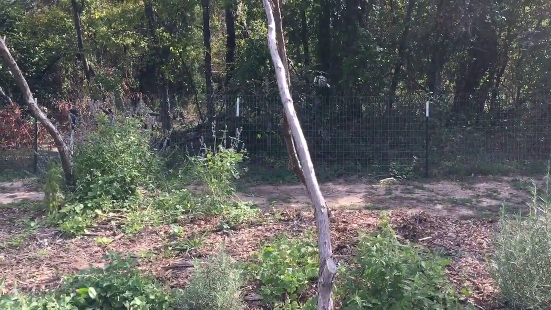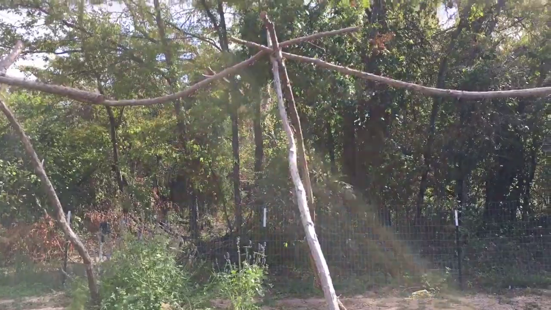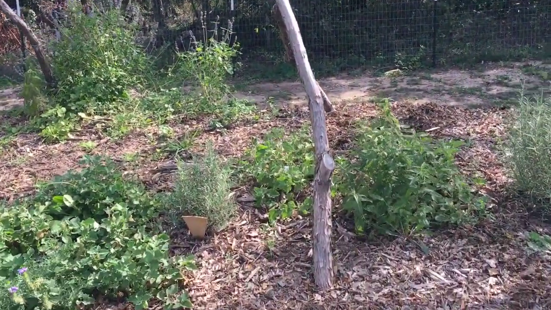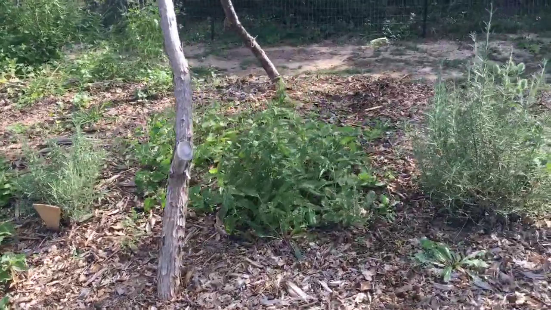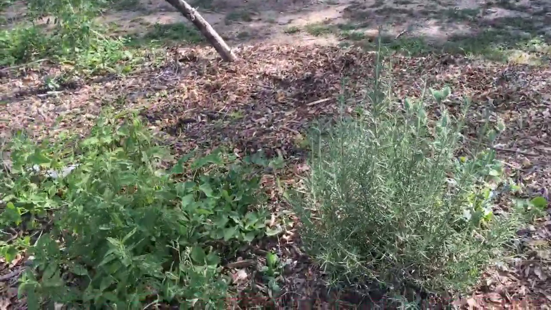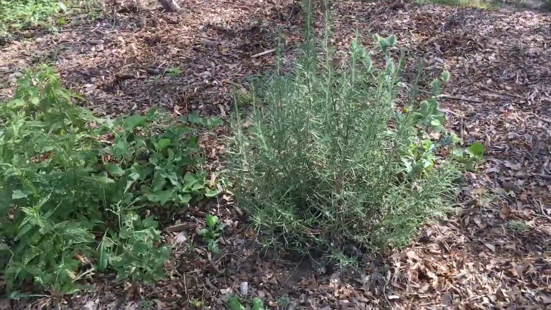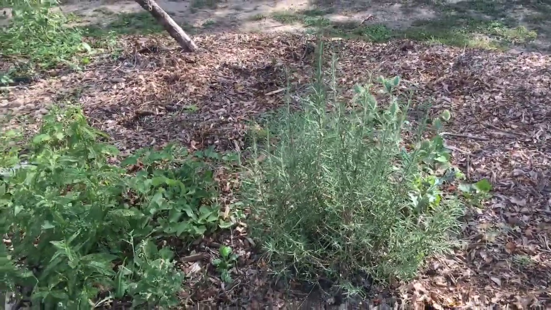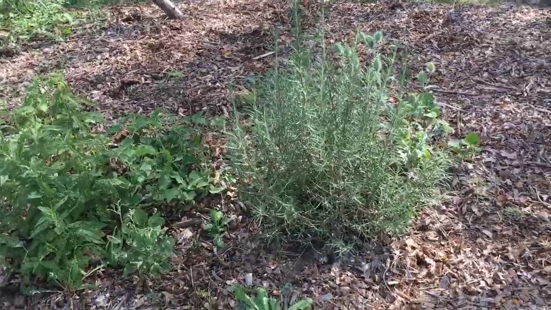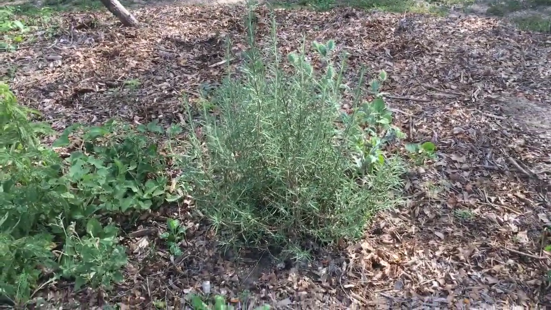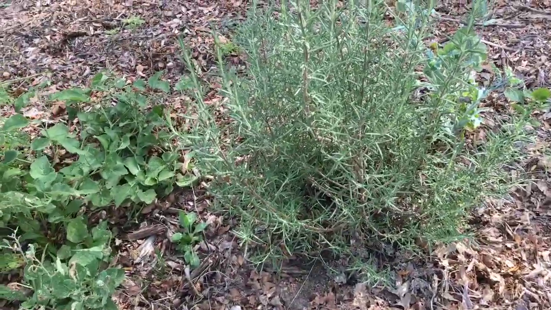Okay, I am out on the edge of the woods, actually in my yard, and this is a bed where I have planted the rosemary that you all gave me. Y'all started this from seeds. Isn't that awesome? So this rosemary is another example that prevents predation, and the deer don't really like to eat it.